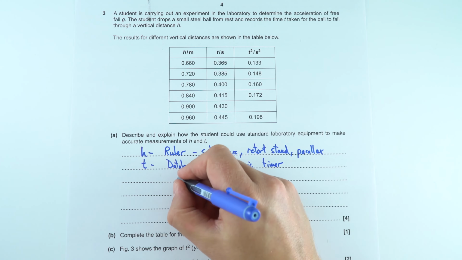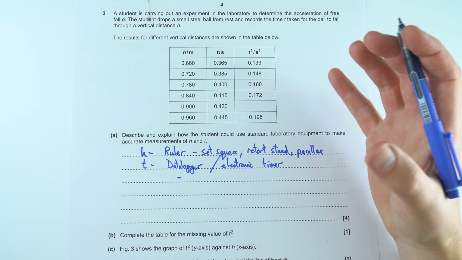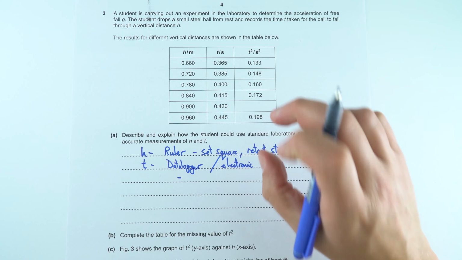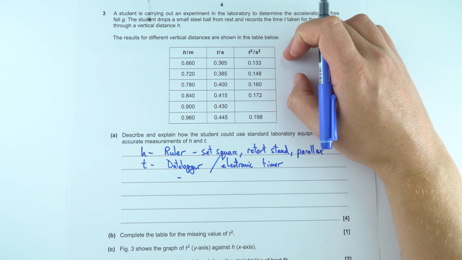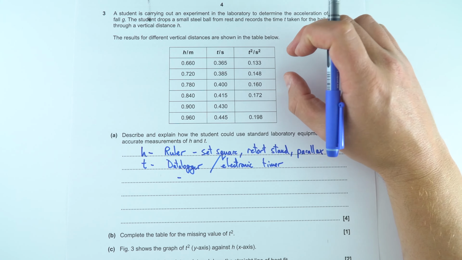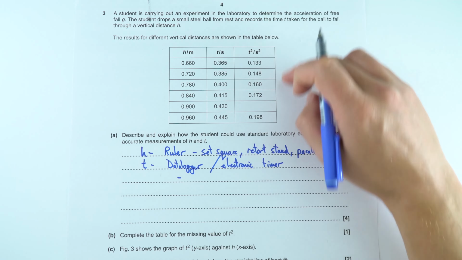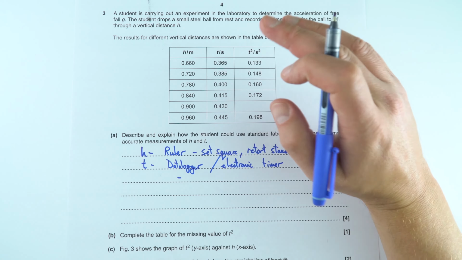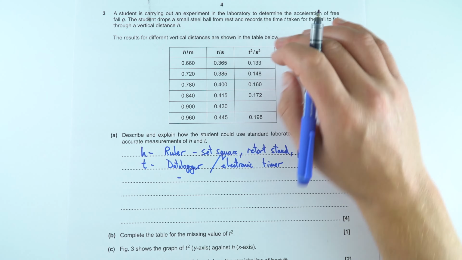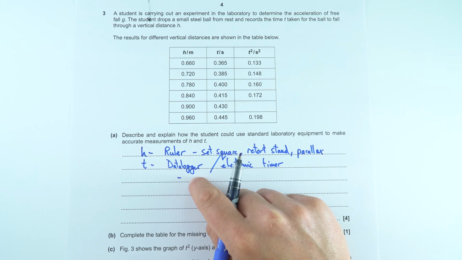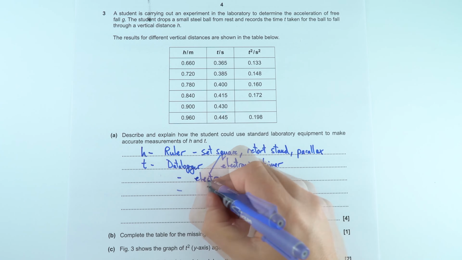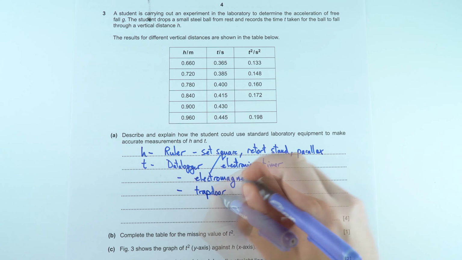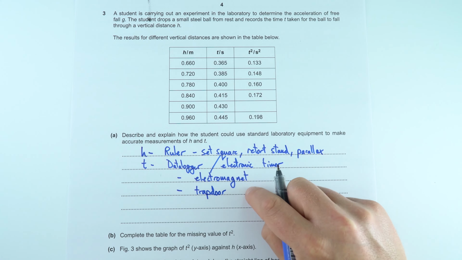So what you might have is, and a lot of you will have probably done this experiment, where you've got an electromagnet holding the steel ball at the top. When that becomes demagnetized, the ball drops, it starts the timer, and then it goes through a trap door at the bottom to stop the timer. So what we might think about to start the timer is we have an electromagnet, and at the end we have a trap door. So that's a standard way of measuring this time.